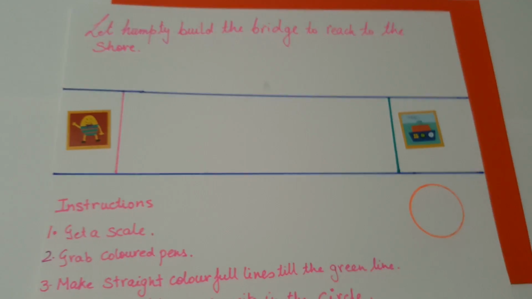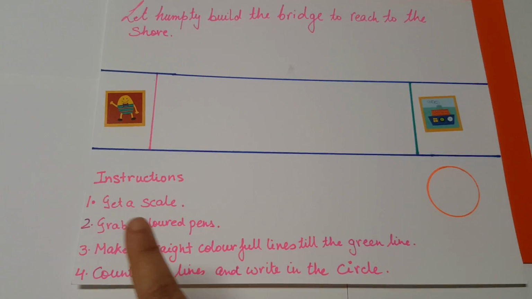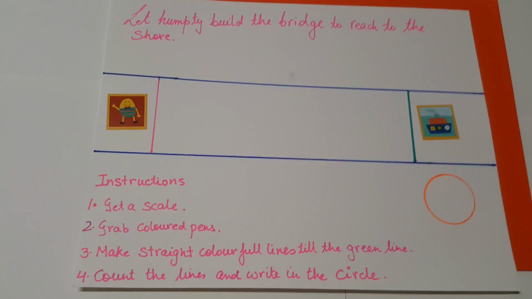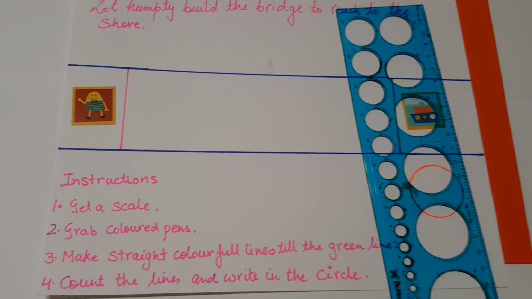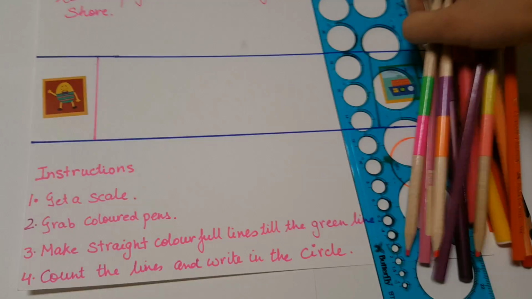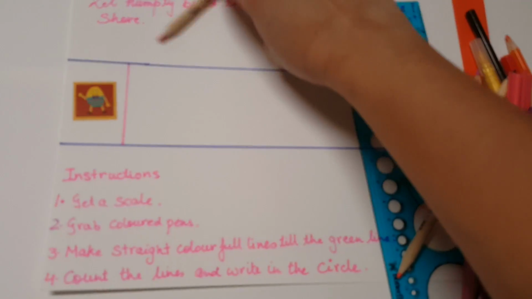Activity number 3 is let Humpty build the bridge to reach the shore. There are instructions here for him to follow. Get a scale, so he needs to get a scale, and grab some colored pens. Then make straight colorful lines till the green line.